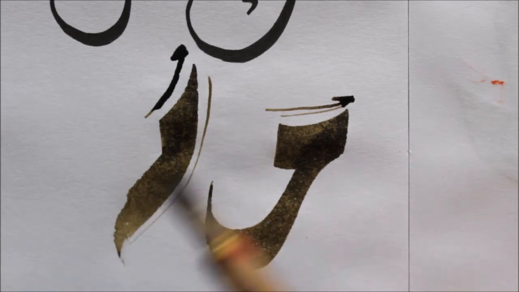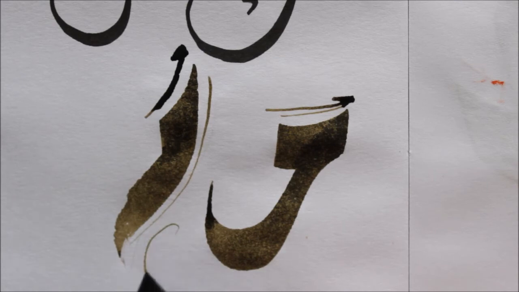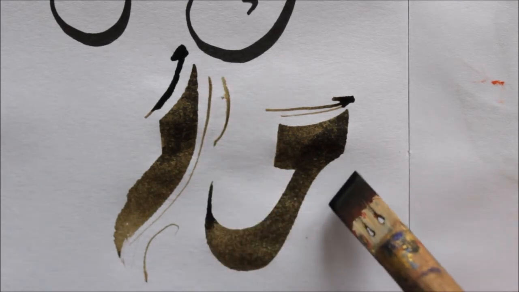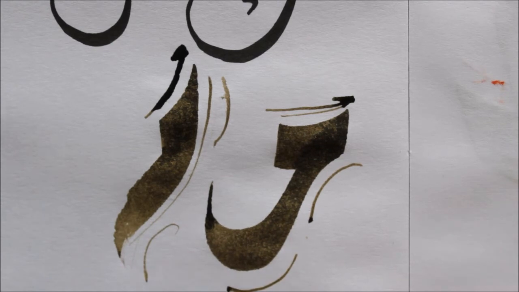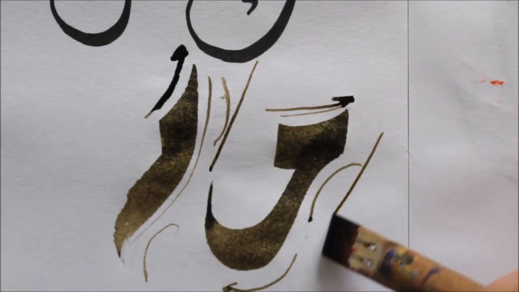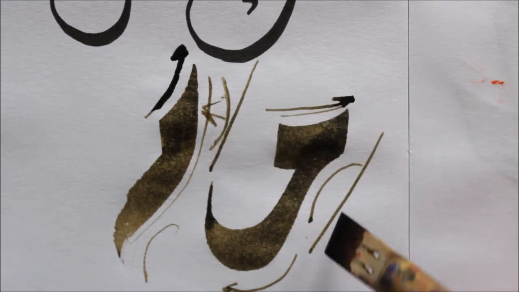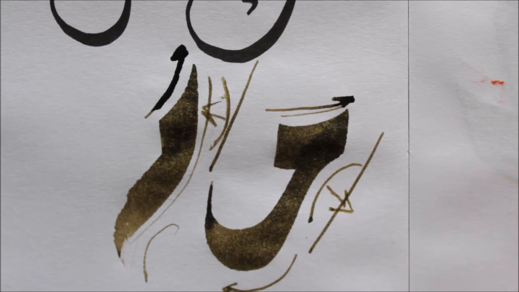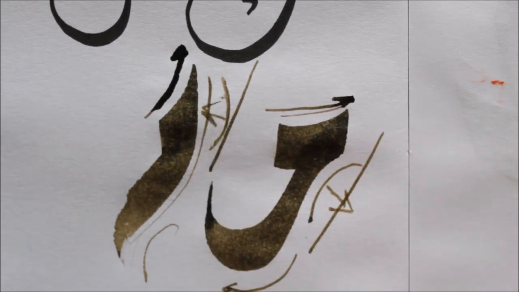So here we've got the first curve like this and the second curve the other way around. Meanwhile, here is the opposite. The first curve goes around like this, then goes the other way around. If you were to write lines here, you will see that this one concaves to this direction, meanwhile this one concaves downward. So here you move this way and here you move the other way around. It's the same as the ha.